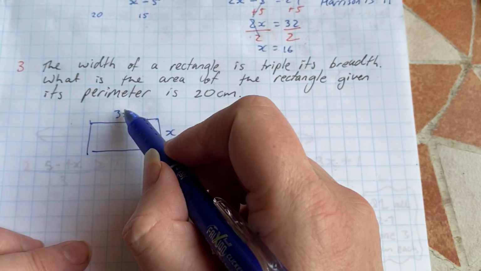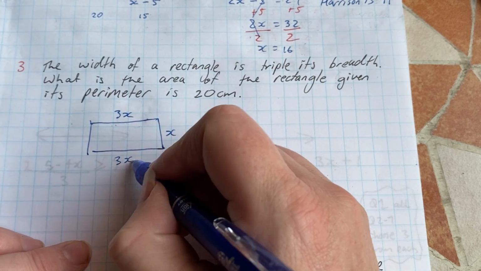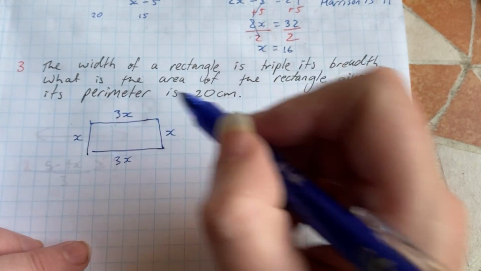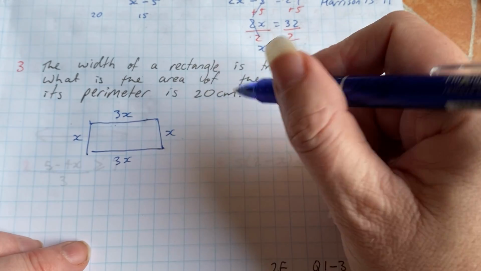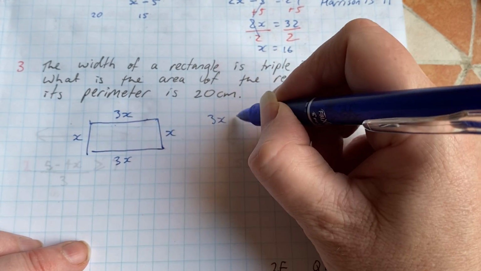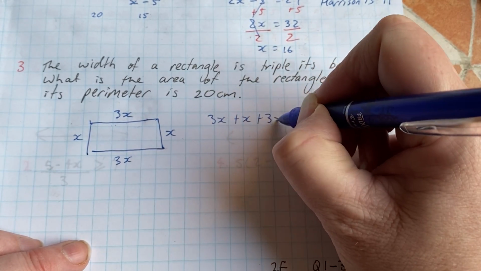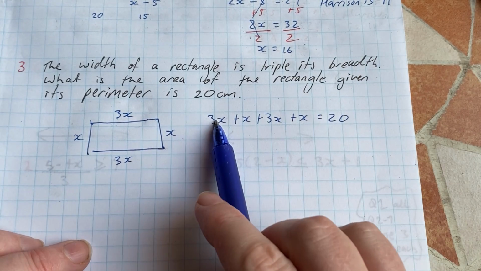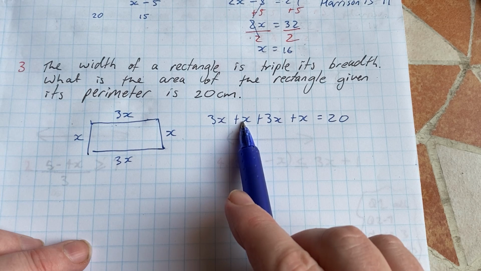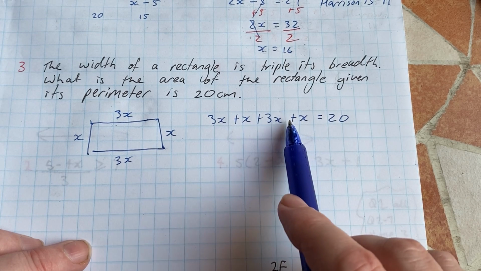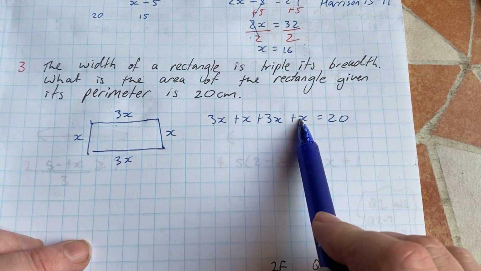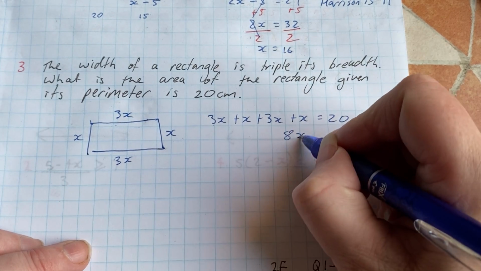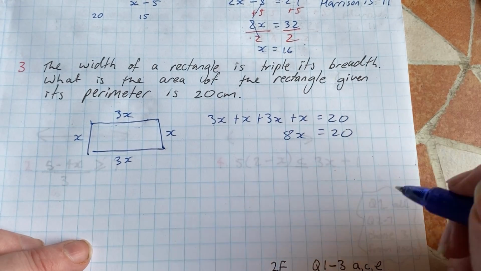Now the perimeter, if this is 3x, that's 3x. If this is x, that's x. And if we add those all up for perimeter, we've got 3x plus 3x plus x equals 20. 3x's plus another x is 4x, plus another 3x is 7x, plus another x is 8x equals 20.